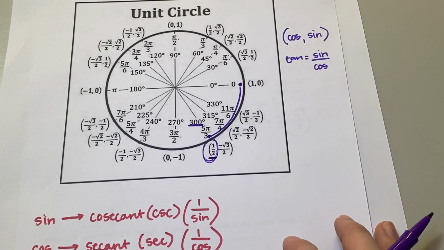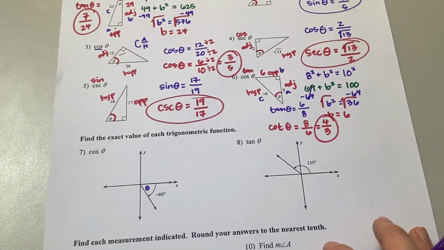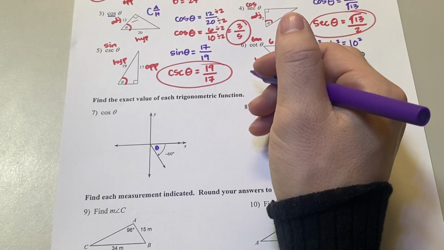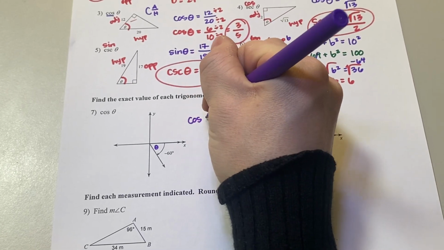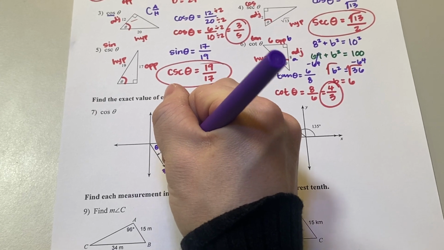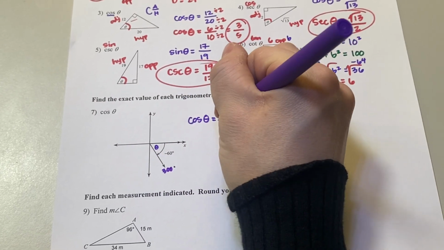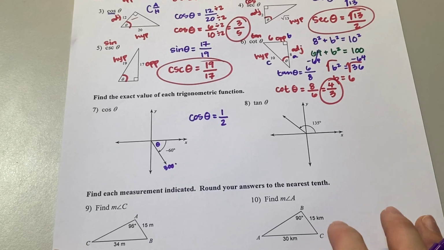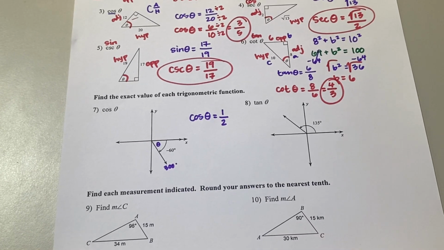That's literally it. It's just 1/2. So the cosine of theta of -60, which was actually 300 degrees, was 1/2. That is literally the answer.